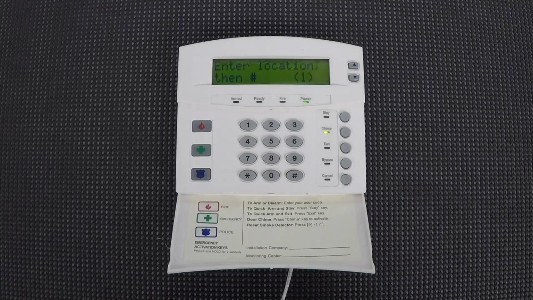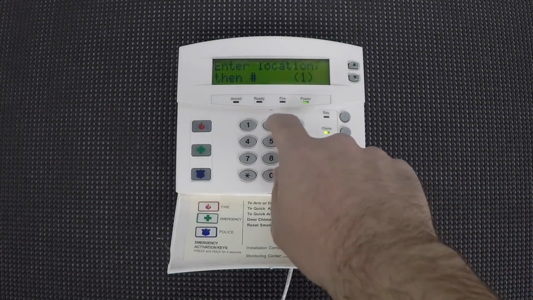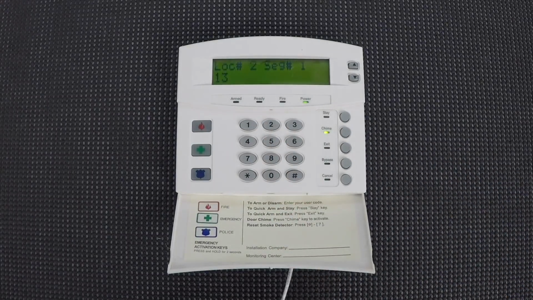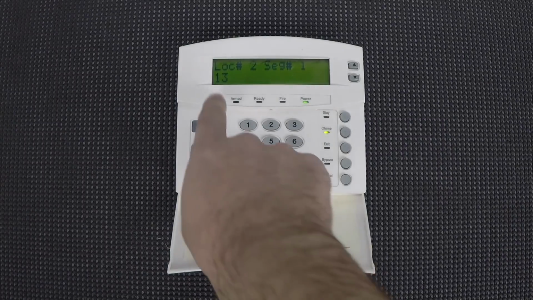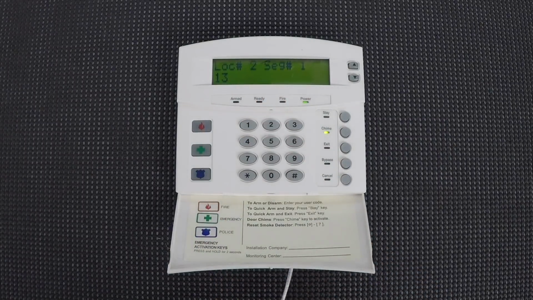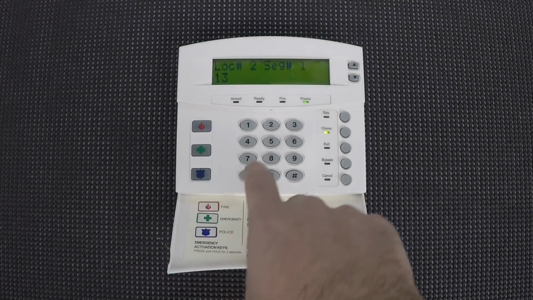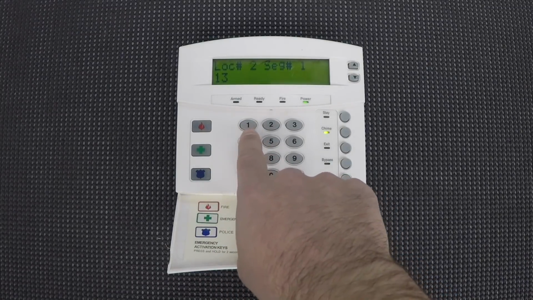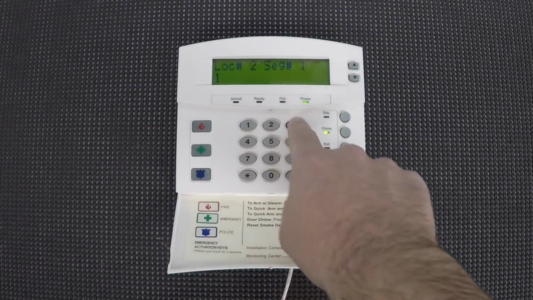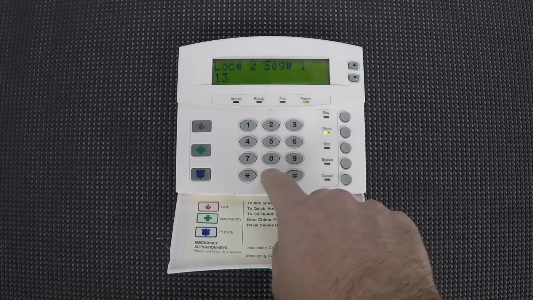So the next thing that we'll do is go to device location 2, and this is the reporting format, and here you want it to be on 13. It already is. This is for Contact ID, which is what you want to use for the BAT unit. So you'll enter 1 3 and then star.